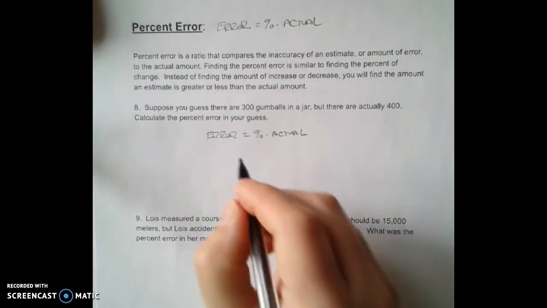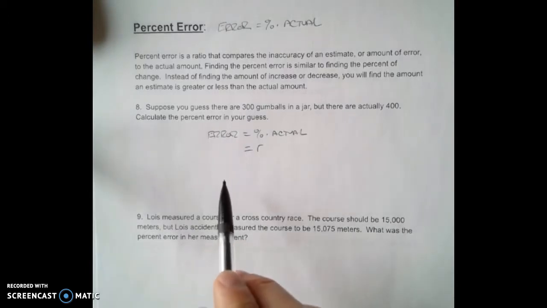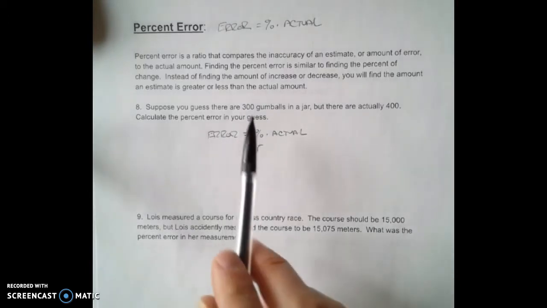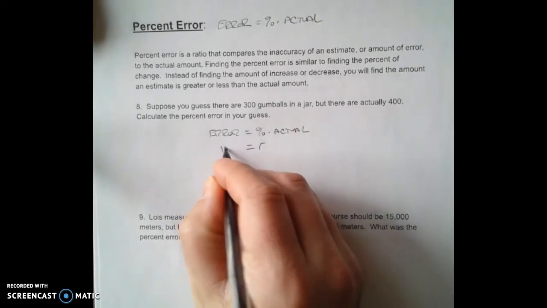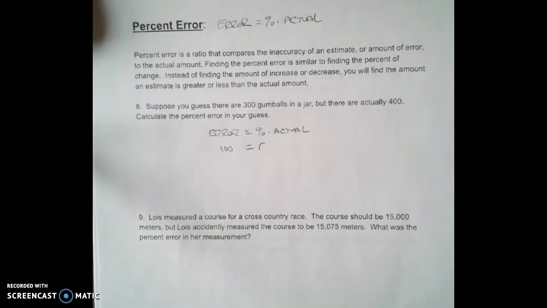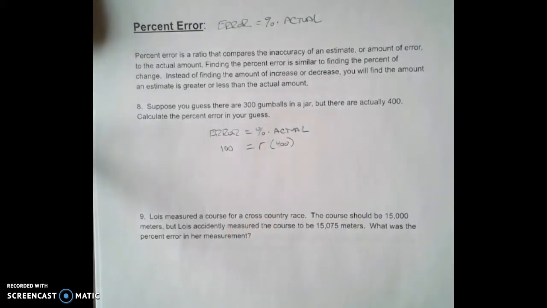For the percentage, I'm going to put R for the rate. We have to calculate how much error there was. How much were we off when we made our guess for our gumballs? We guessed 300, but there's actually 400, so we were off by 100. So the amount of error is 100. The actual amount of gumballs in the jar was 400, and so we set up our equation as 100 equals R times 400.